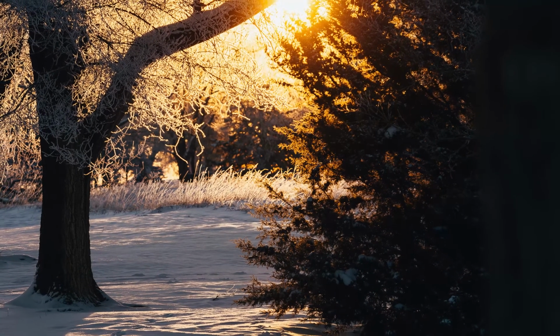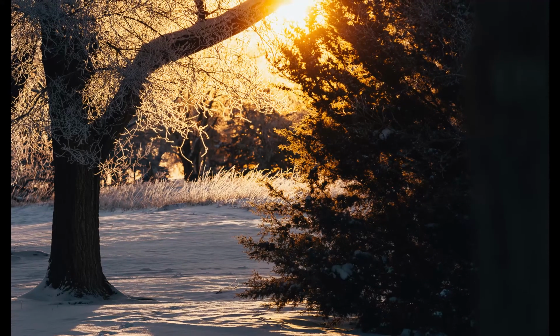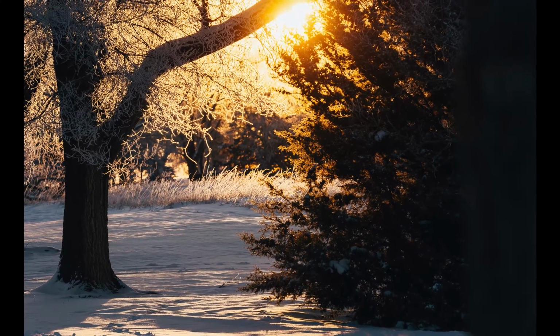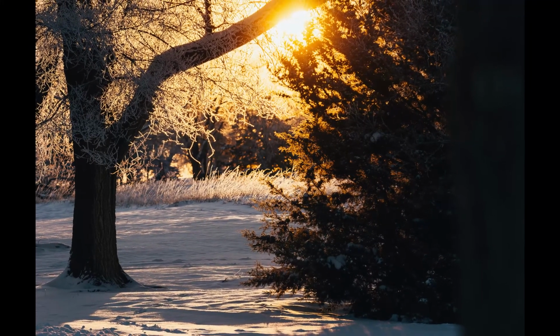So for this example, I was out in my local area shooting sunrise after a hoarfrost, and if you've ever shot a hoarfrost, you know that if you backlight hoarfrost, it has a really beautiful glow to it. I've shot them several times in my life, and this is just something that I was looking for.